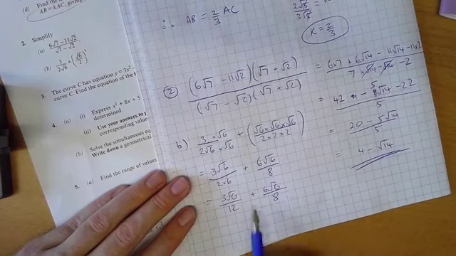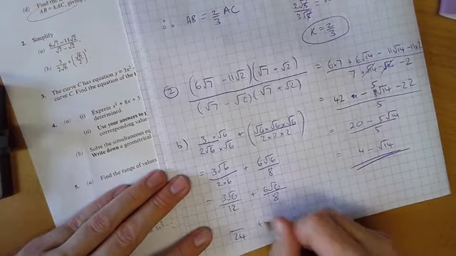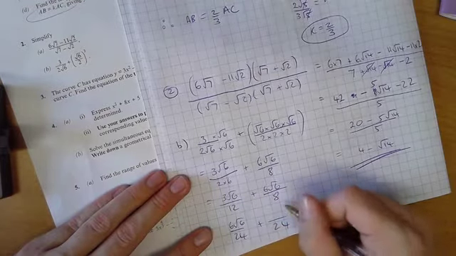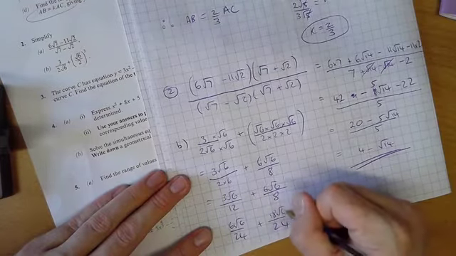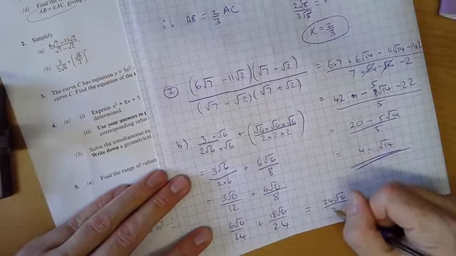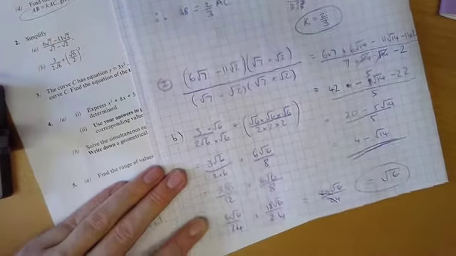And then to actually add those together, I need to have the same denominator. So they both go into 24. So 2 numbers over 24. I've doubled that, so that would be 6 root 6 over 24. And then I've tripled that, so this would be 18 root 6 over 24, which is actually going to work out to being 24 root 6 over 24. So the final answer is root 6.